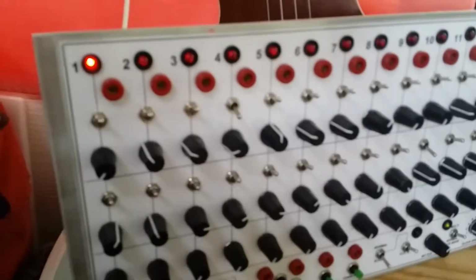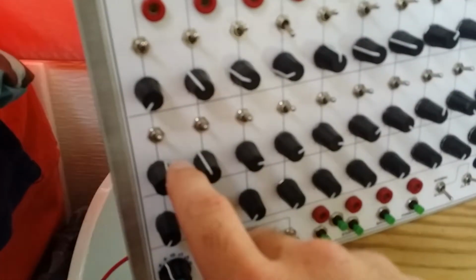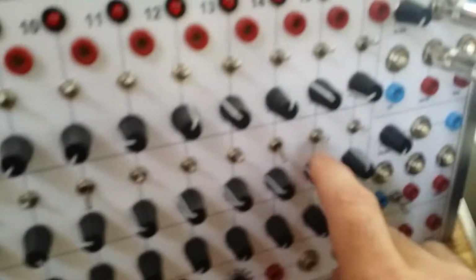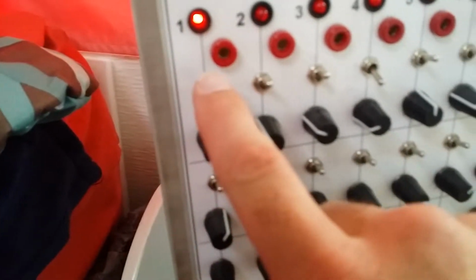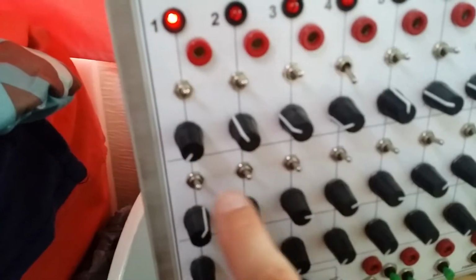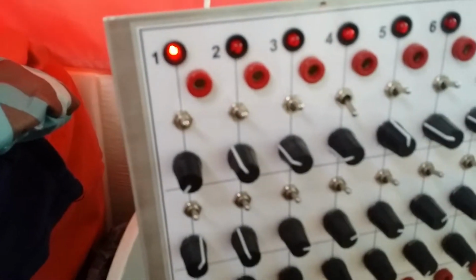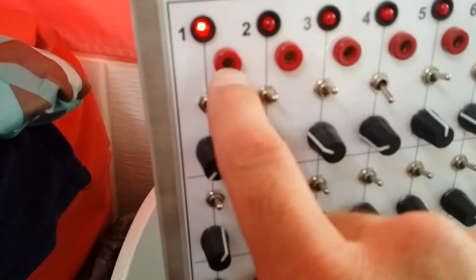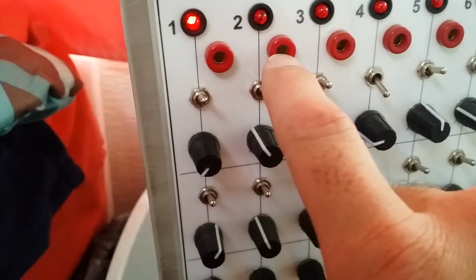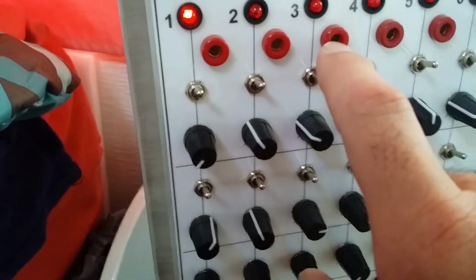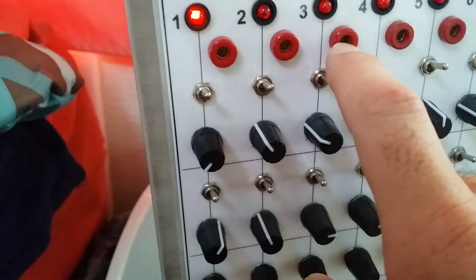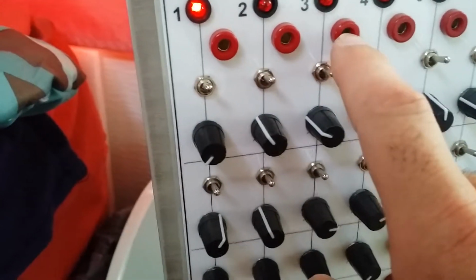And each channel here, channels 1, 2, A, B, whatever, they have separate gate outputs. Channel A's got its gate outputs, channel B has its gate outputs. And also what I did, I brought the gate outs to banana jacks, so you can control other modules. Maybe you might have another sequencer module, and you want to trigger that module to run every time you hit step 3, maybe on this one.